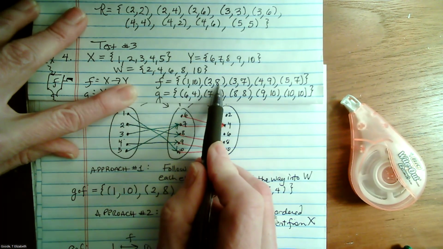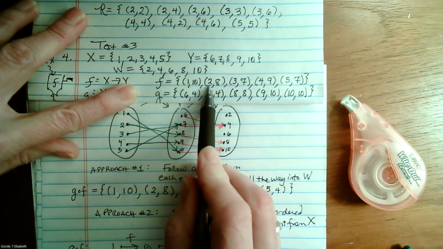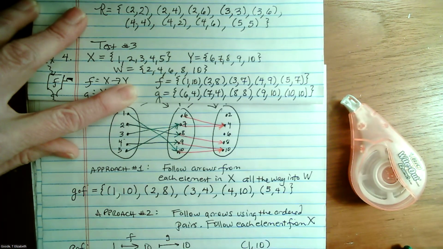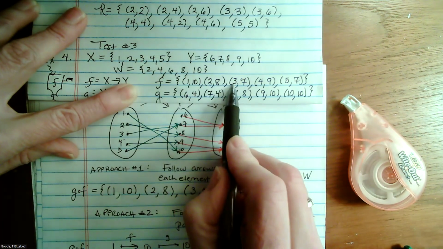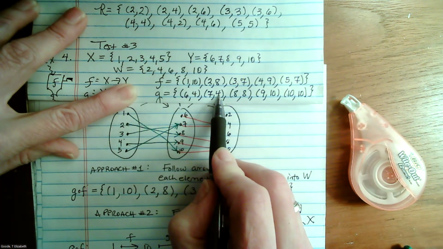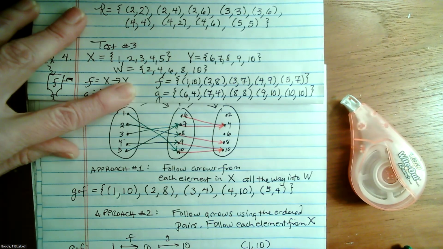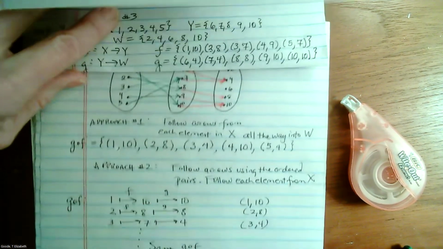Okay, 2 goes to 8. You can just read the ordered pair. 2 goes to 8, and then 8 goes to 8 under G, right? 3 goes to 7, which then goes to 4. So we have 2, 8, 3, 4. See, you can do it either way, but you'll get the same G of F using either method.